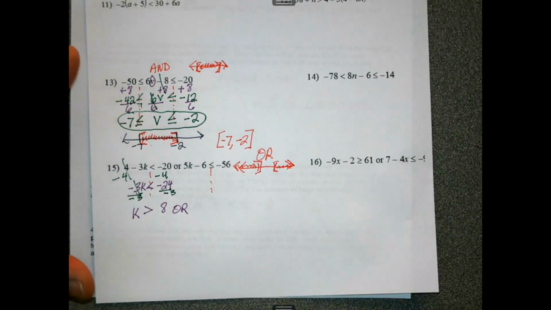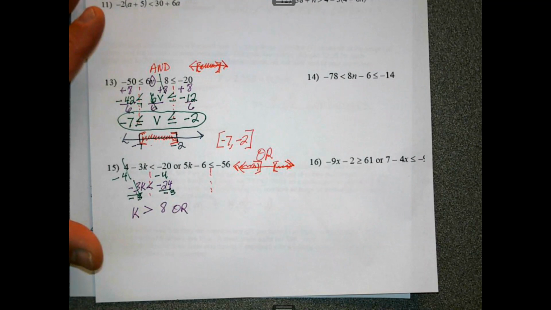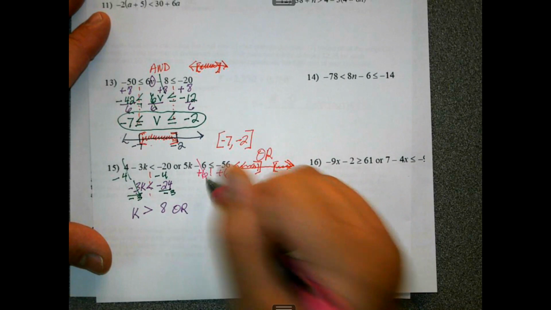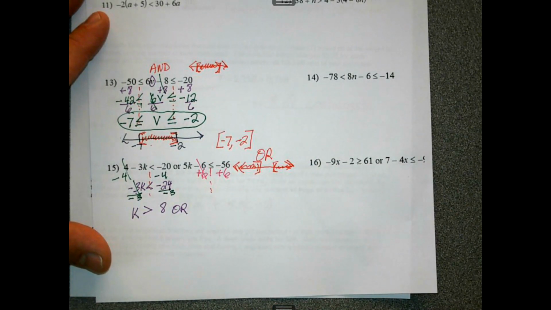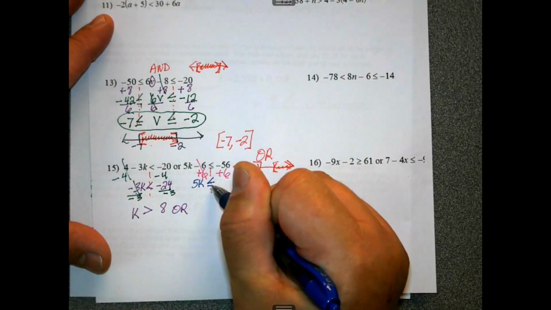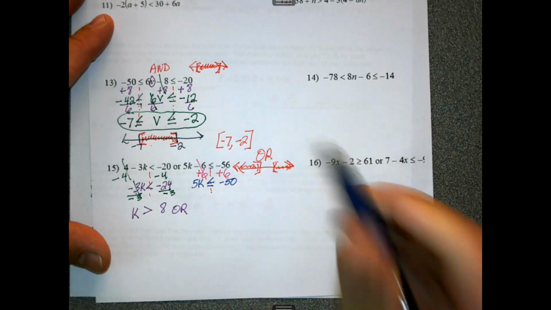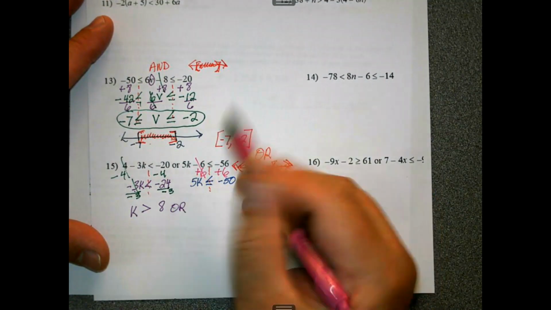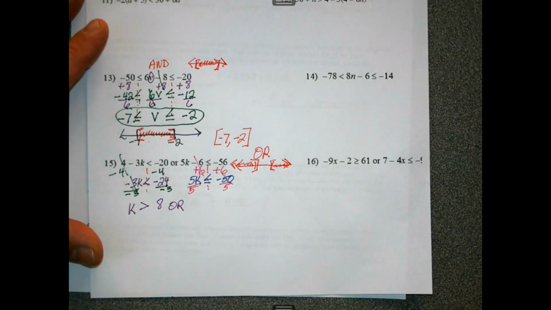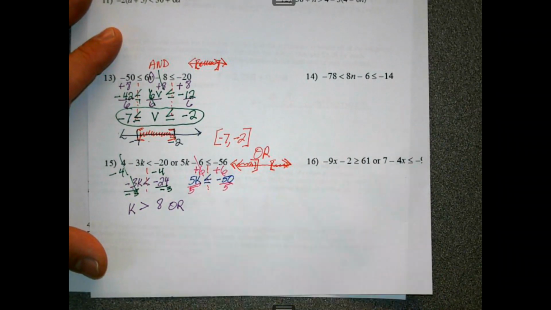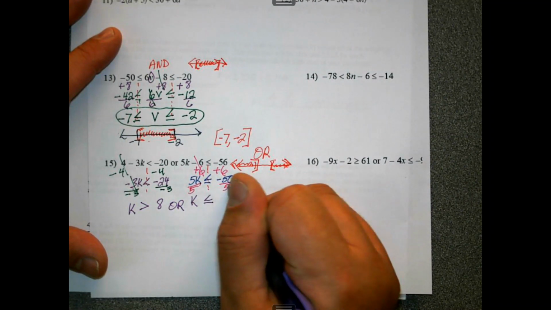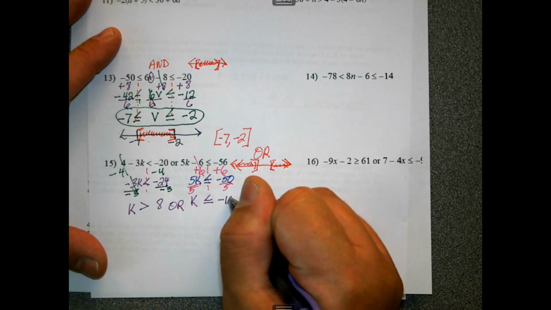Bring down my or, solve the other one. Add 6, add 6. I get 5k is less than or equal to negative 50. Divide by 5, divide by 5. I get k is less than or equal to negative 50 divided by 5, which is negative 10.